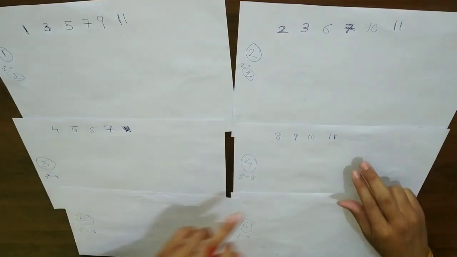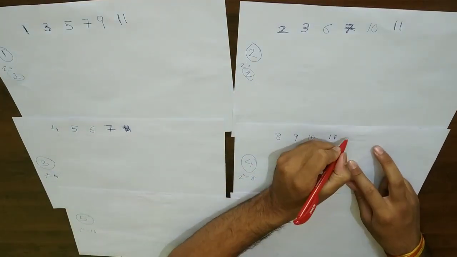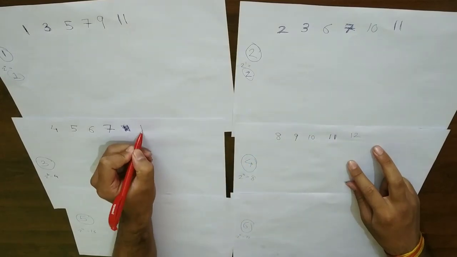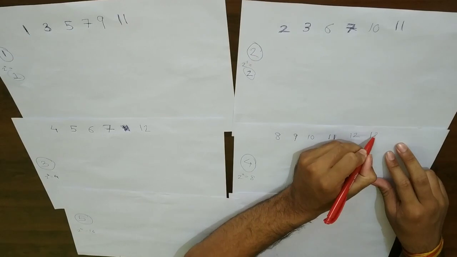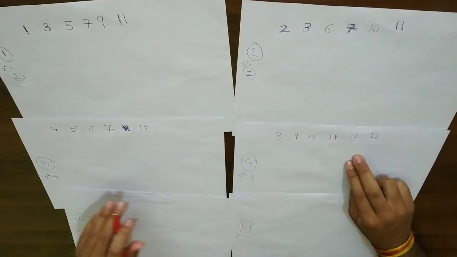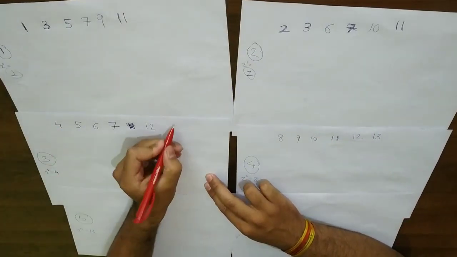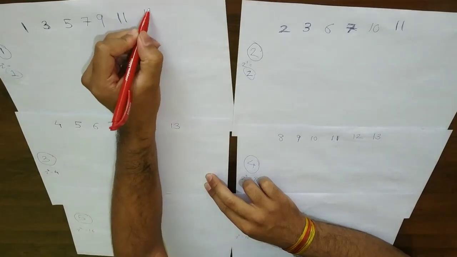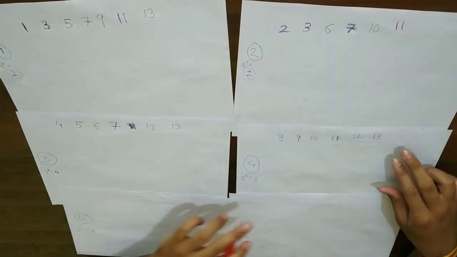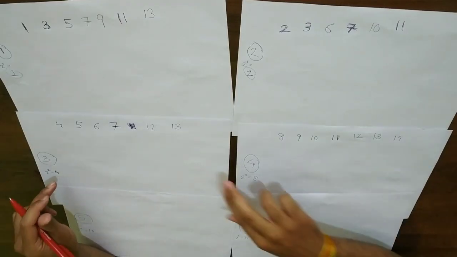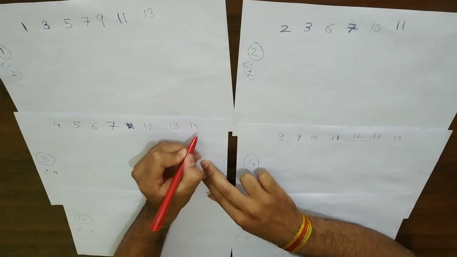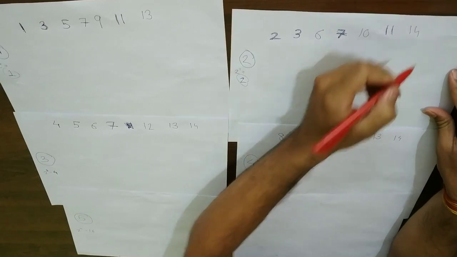Then 12. 12 is 8 plus 4. So we can write here 12 and here also 12. Then 13. 13 is 8 plus 5. But how can we create 5? 4 plus 1. So again 13 and 13. Next number is 14, which is 8 plus 6. How can we create 6? 4 plus 2. 14 and 14.